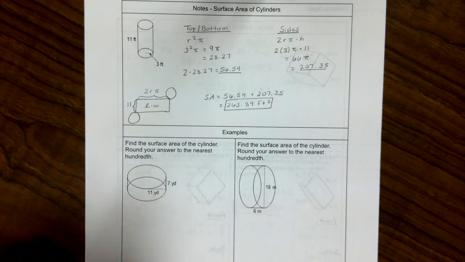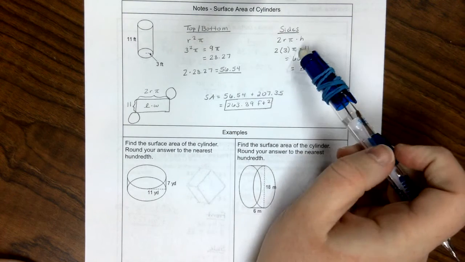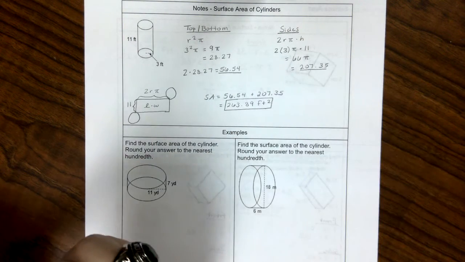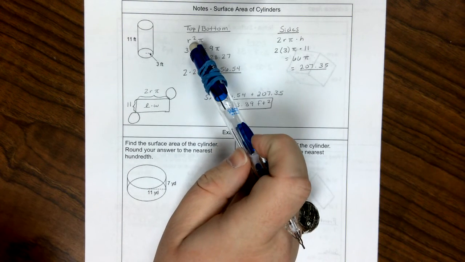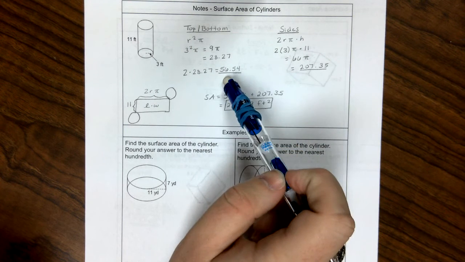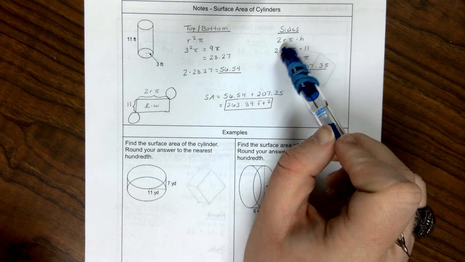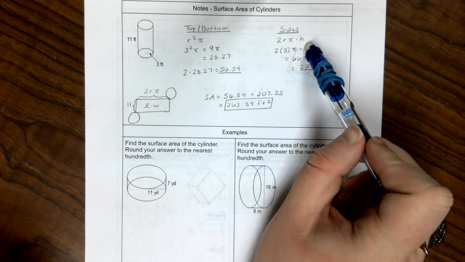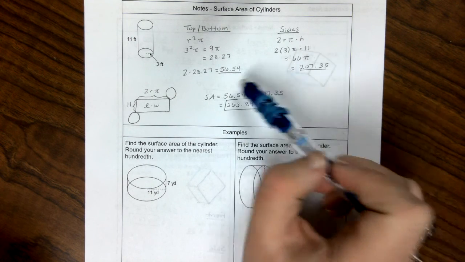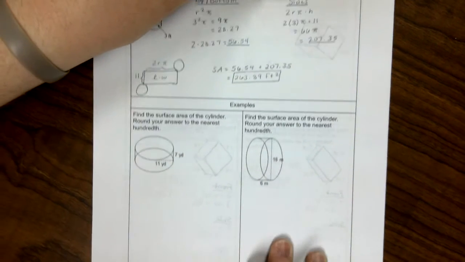So now the process is a little different. You do top and bottom and the sides, but they're all going to be about circles. So for the top and bottom, you do the area of the circle, and then you double it. For the sides, you do the circumference of the circle times the height, and then you add the two together. Okay, so let me just show you two more.